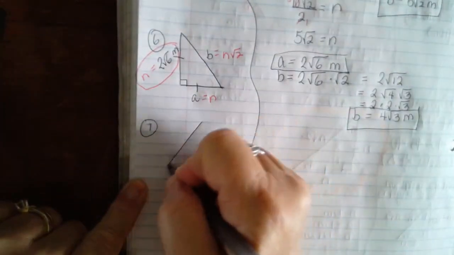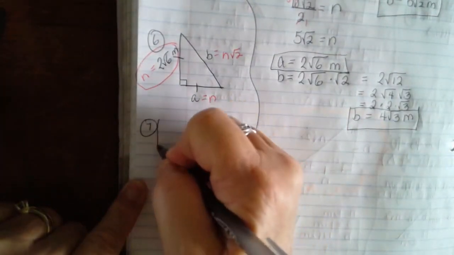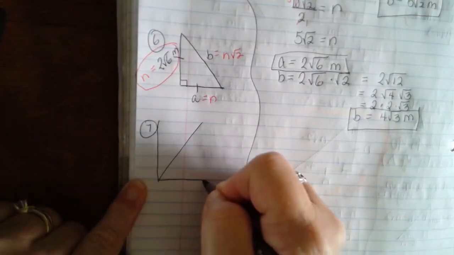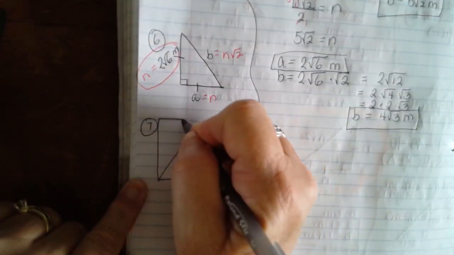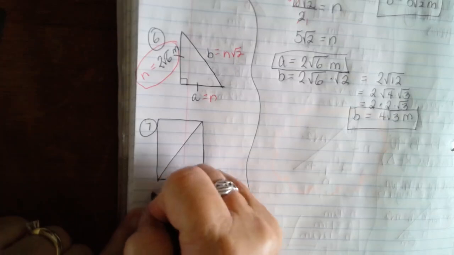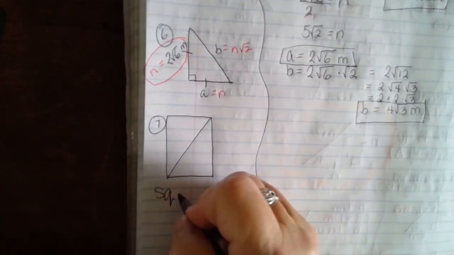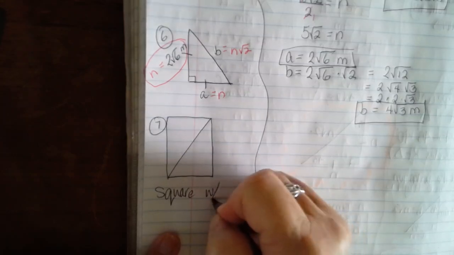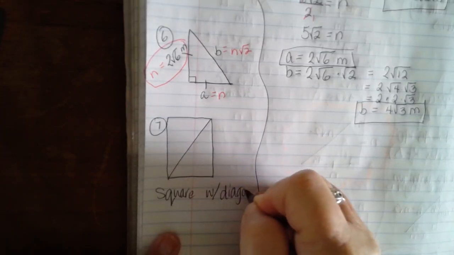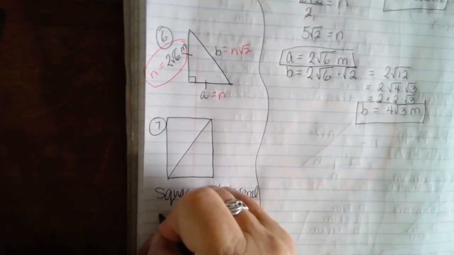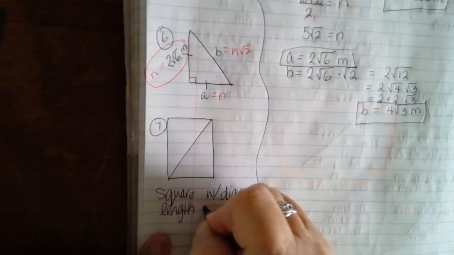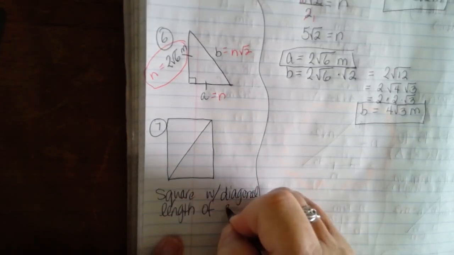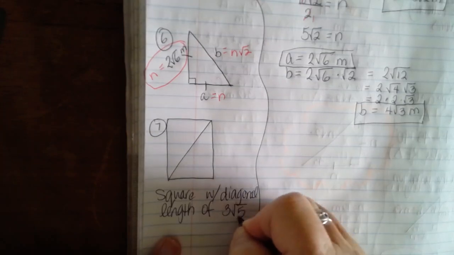For this one, we're going to start out dealing with a square. I know that doesn't look like a square, but that's supposed to be a square. So we're given a square with diagonal length of 3 root 5.